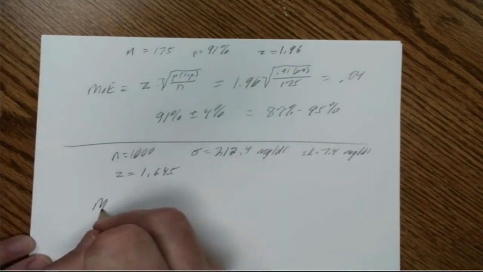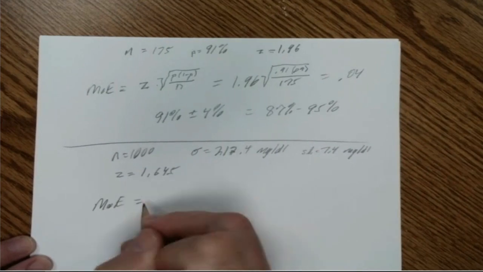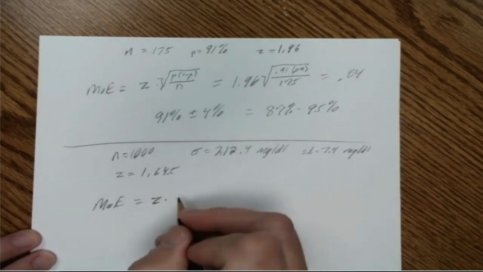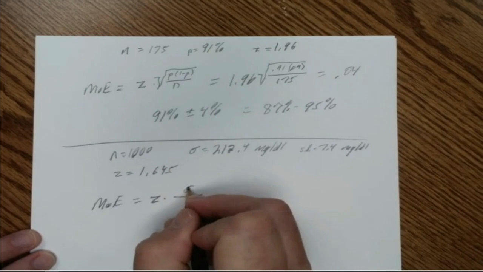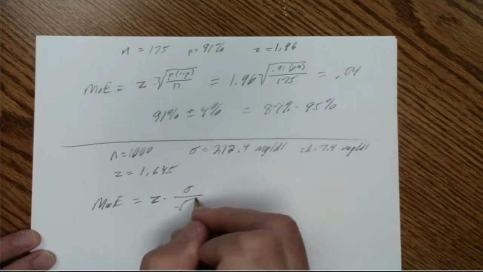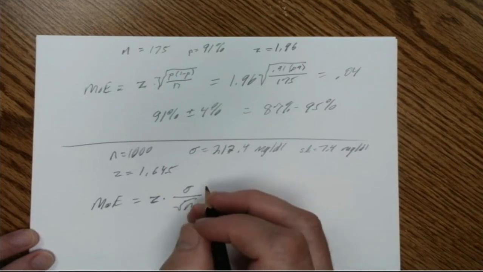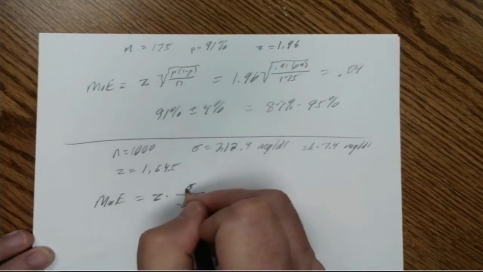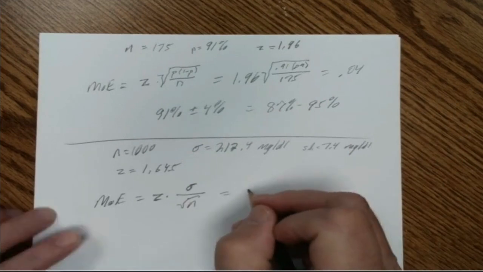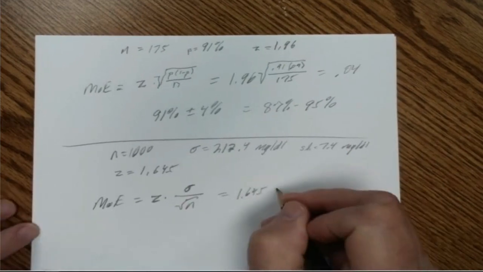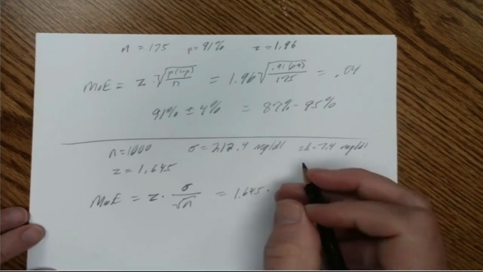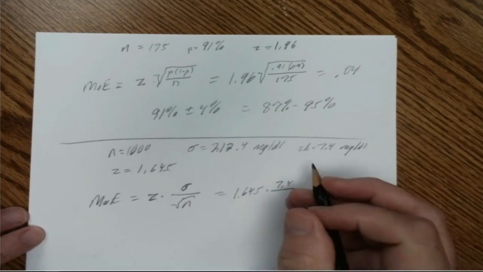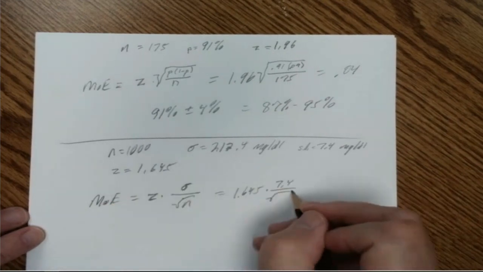So this time the margin of error equals, we're using this formula, the z-score times the standard deviation, over the square root of n this time. Okay, and that little symbol stands for our standard deviation. So let's do our z-score, 1.645, times our standard deviation, which was 7.4, and the square root of 1,000 goes down here.